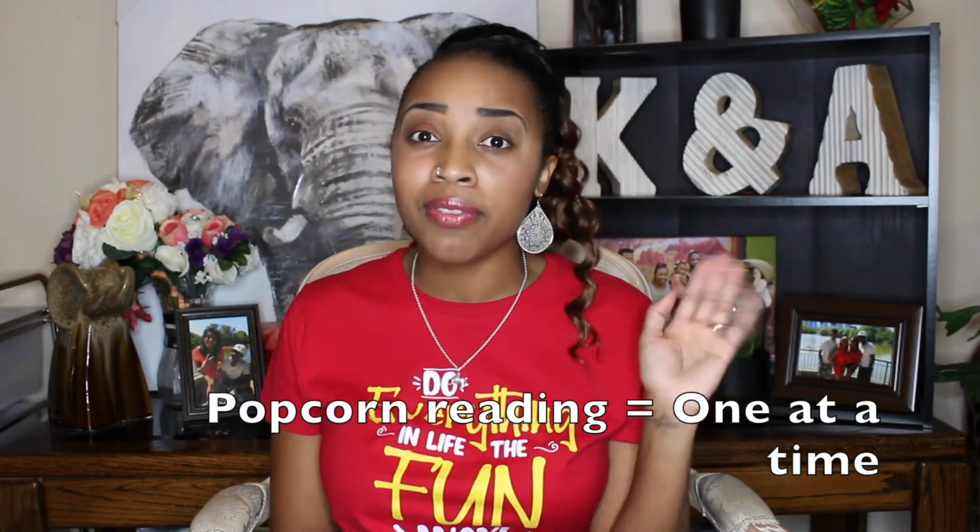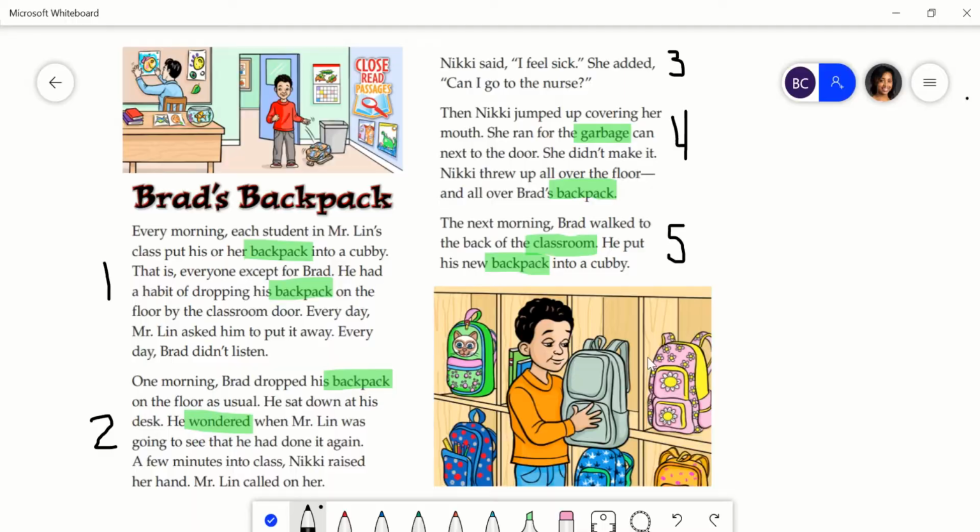Or you can do popcorn reading. You start off reading a paragraph, then you choose a random kid to read a paragraph, then they choose another kid to read a paragraph until the entire passage is done.